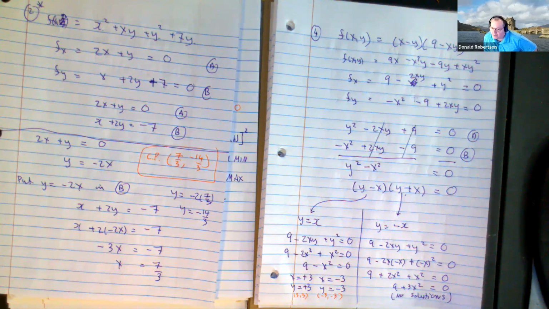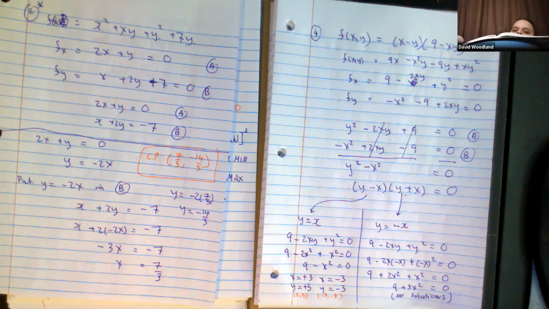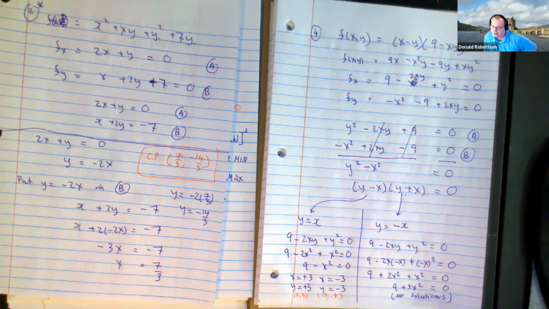Couldn't I rearrange them then to find out what 2xy was equal to in equation A and what 2xy was equal to in equation B, and then match them together and solve it that way? That would have worked. Right. Basically, you try to reduce the number of variables going on to a manageable amount.